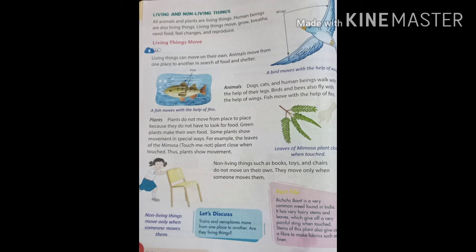Animals like dogs, cats and human beings walk with the help of their legs. Birds and bees also fly with the help of wings. Fish move with the help of fins. Plants do not move from one place to another because they do not have to look for food. Green plants make their own food.